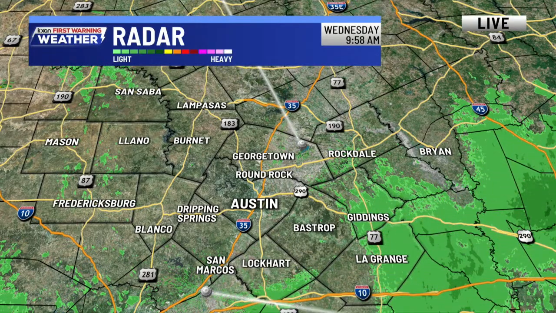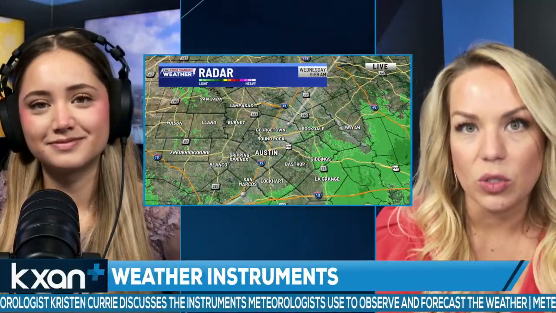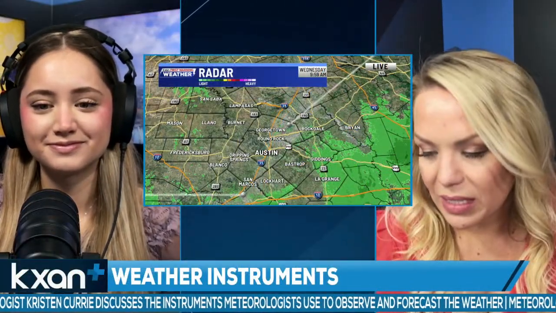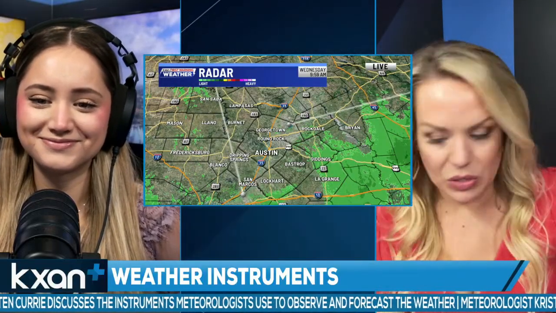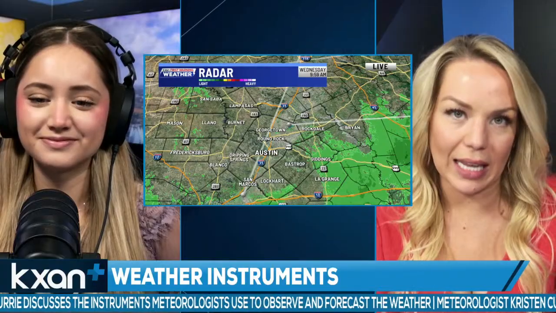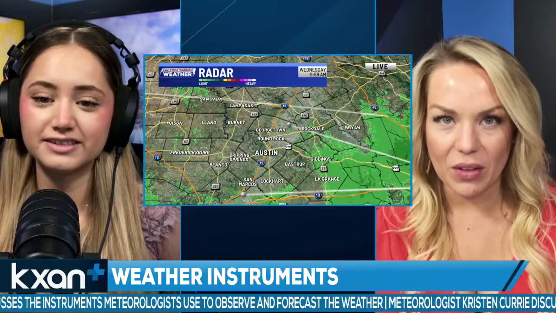So that's kind of a radar crash course, if you will. Sends out a beam, waits for it to come back, depending on what it hits, if it's a raindrop, hailstone, anything like that. We can also evaluate the winds, right? That's how we identify tornadoes. But that would be kind of those three: the weather station, the weather balloon, and the satellite collect the data. Radar shows me data. It shows me where things are.